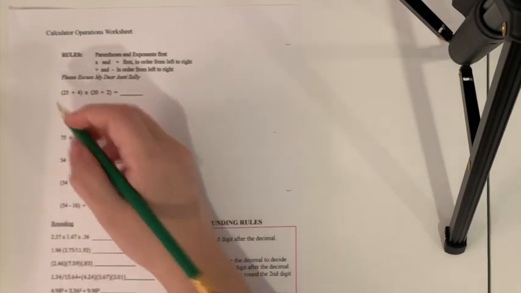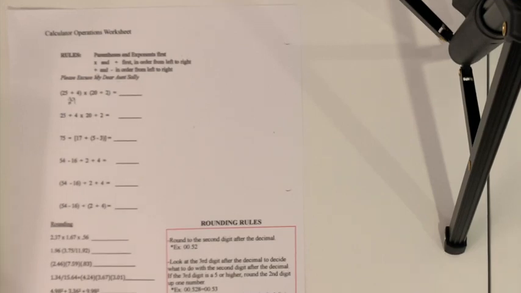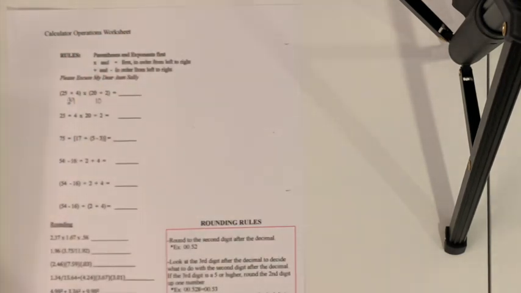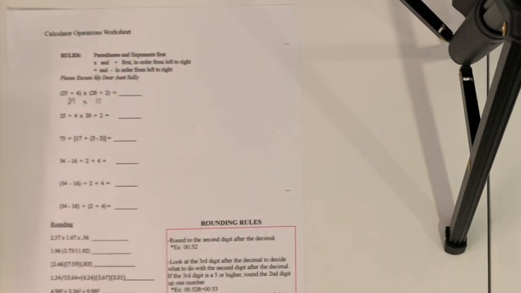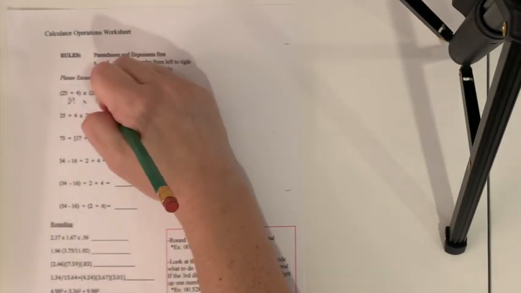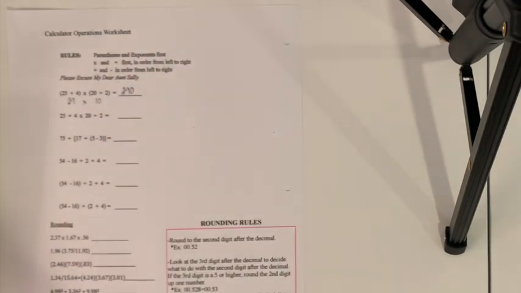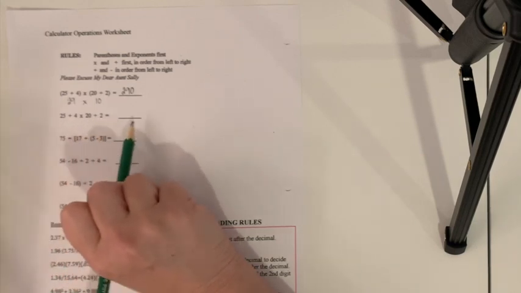So 25 plus 4 is 29. And then we're going to do the next set of parentheses. 20 divided by 2 is 10. And then we'll go ahead and pull down the multiplication symbol, and 29 times 10 is going to equal 290. And then we're ready to move on to the next problem. So this one says 25 plus 4 times 20 divided by 2 equals.